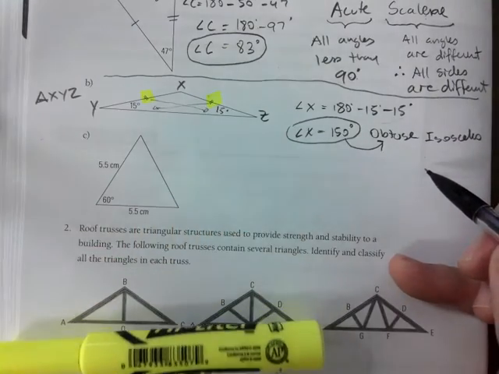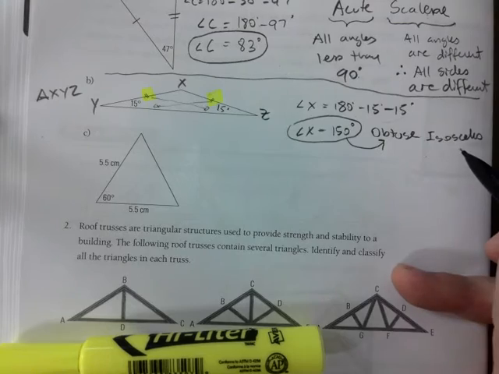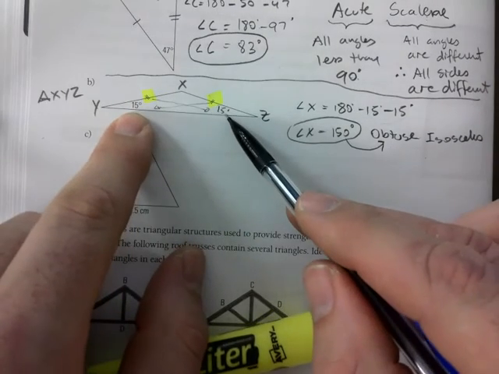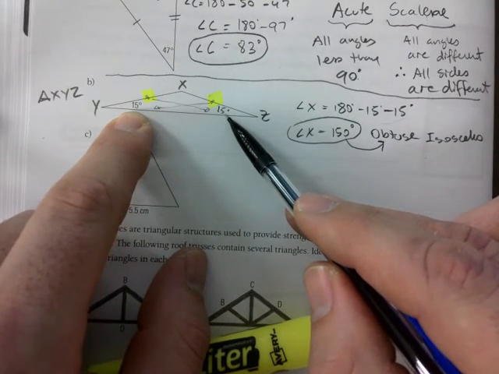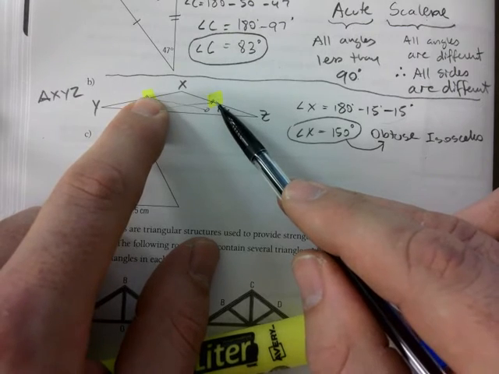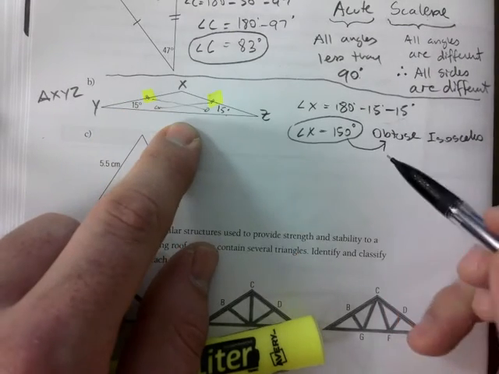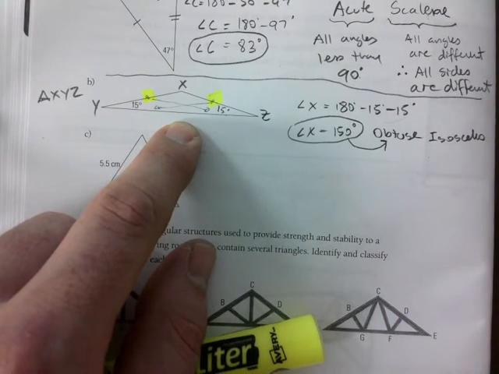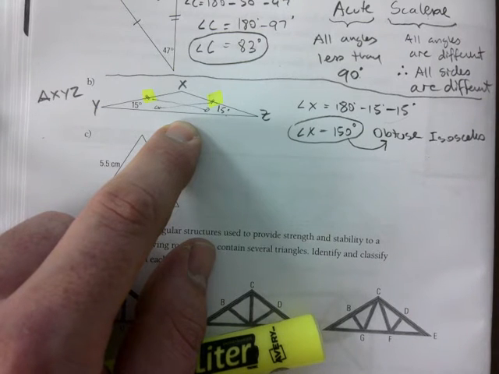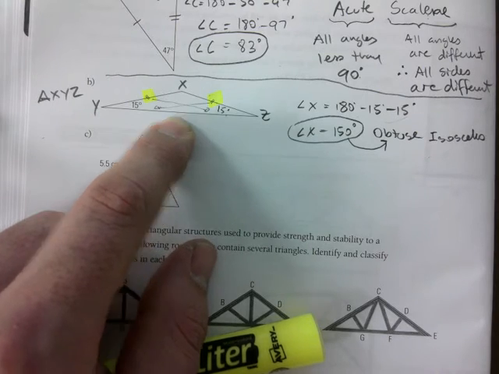Two reasons you could have said this is an isosceles. There are two angles that are 15, or both sides are marked. Either way, okay? So it's kind of counterintuitive. Like, how come you're using angles to name it by side length, right? And that's just it.